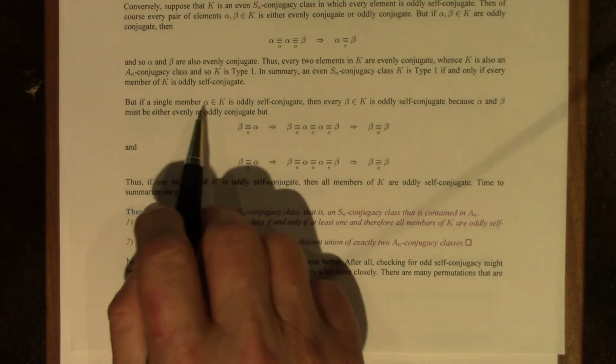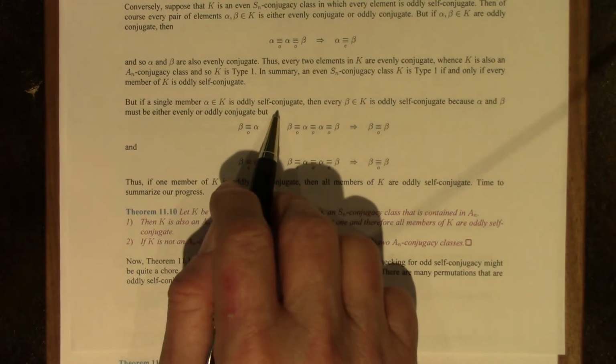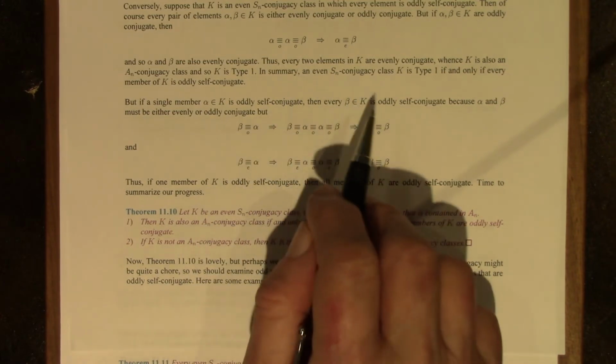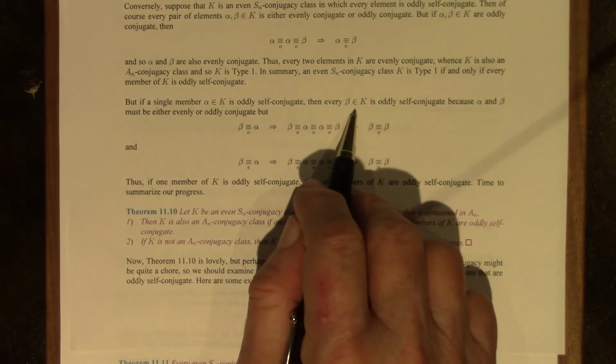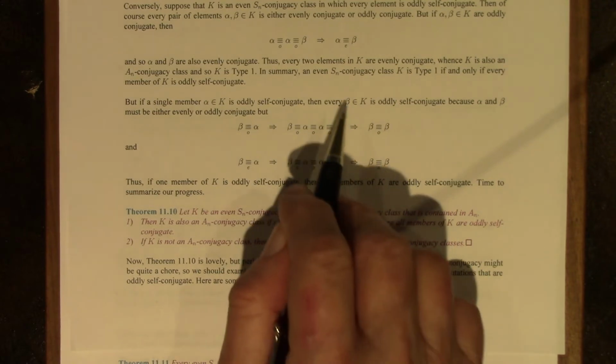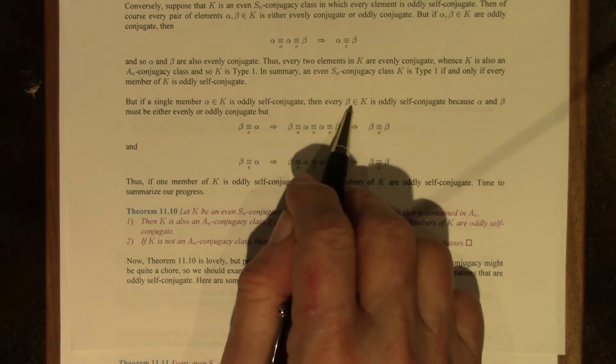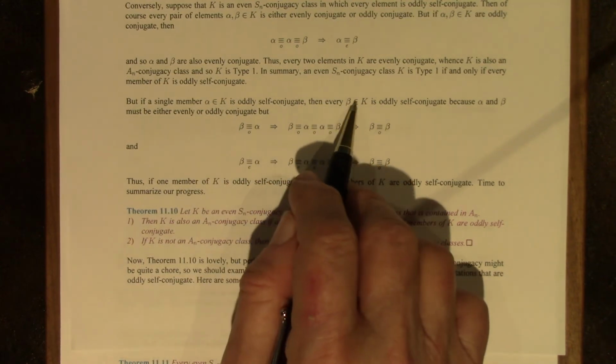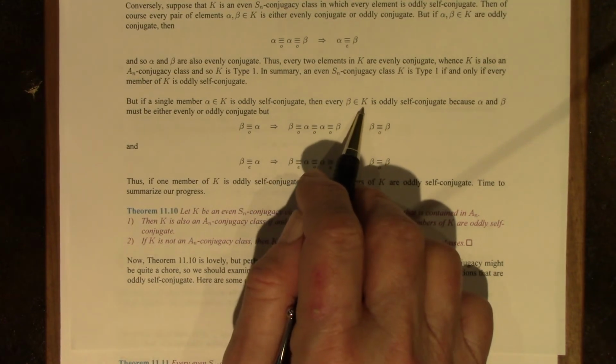Now, if a single member, alpha in K, is oddly self-conjugate, then every element of K is oddly self-conjugate. Call an arbitrary element beta. We have alpha oddly self-conjugate and beta another element of the conjugacy class. Well, again, alpha and beta are either evenly or oddly conjugate.